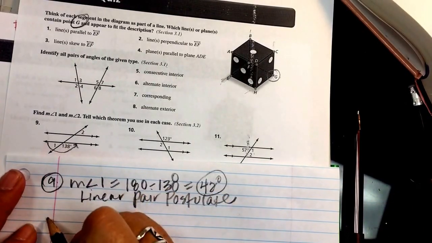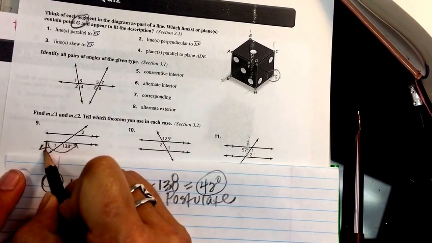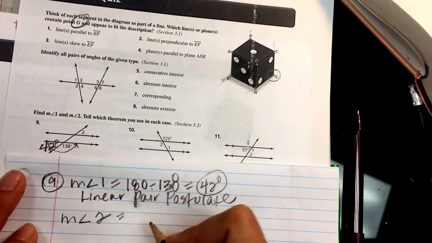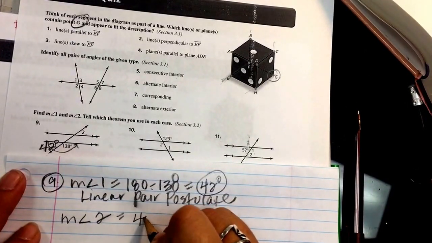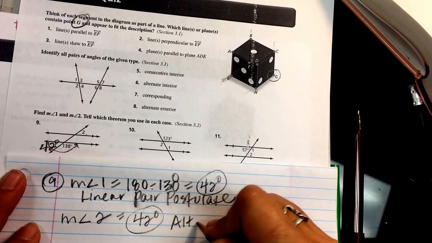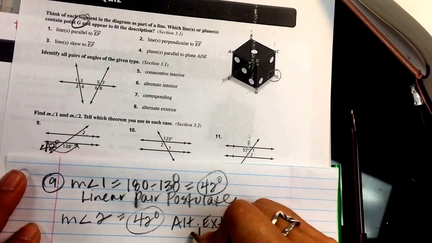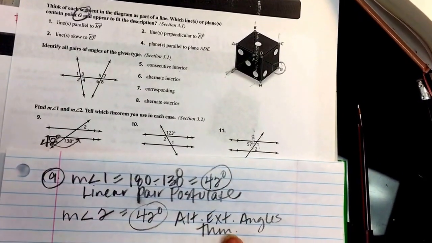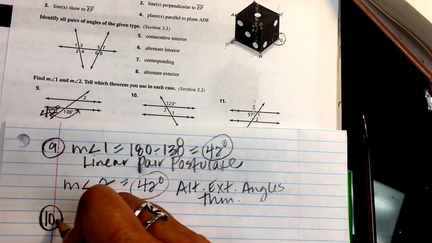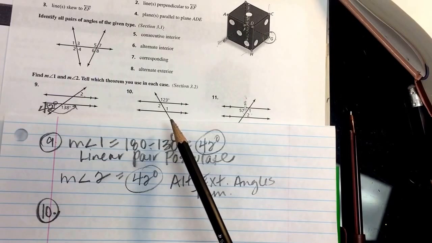And then the measure of angle 2: if I've got this as 42 degrees, angle 2 and the 42 degree angle are congruent to each other because we do have parallel lines. That's going to be 42 degrees, and that's by the alternate exterior angles theorem. Now I have these in my head because the theorems go right along with the name of the angle relationship, but it's the converses that I'm going to need to check in a minute from section 3.3.